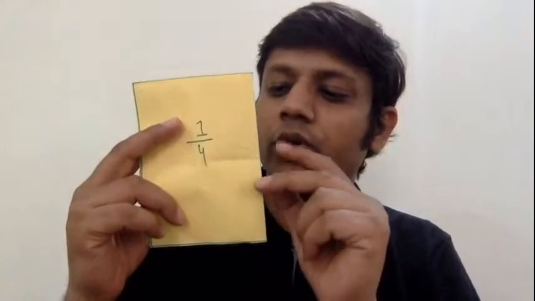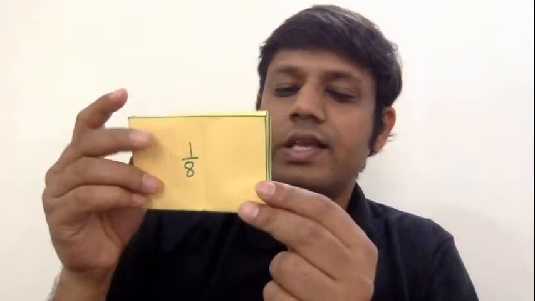The moment I give another fold, what you see on the paper is 1/4. Now this 1/4 says that this is a quarter of the paper. Now I'm going to take this 1/4 of the paper and make it half again, right? So I fold it into half, and what you see here is 1/8, right? So this is half of 1/4, which is 1/8.